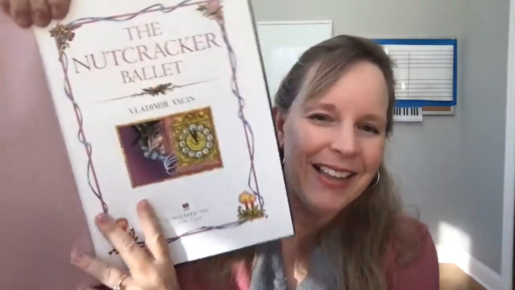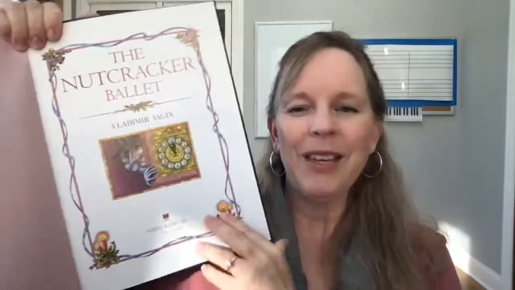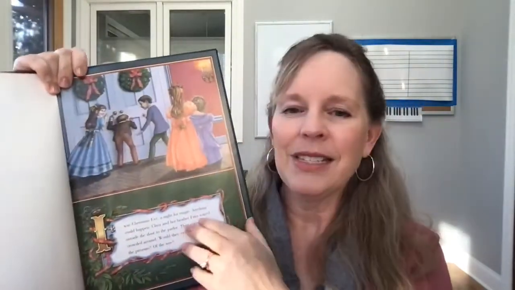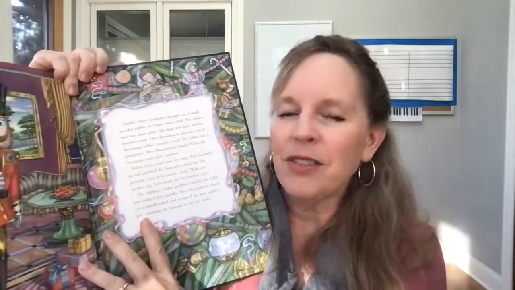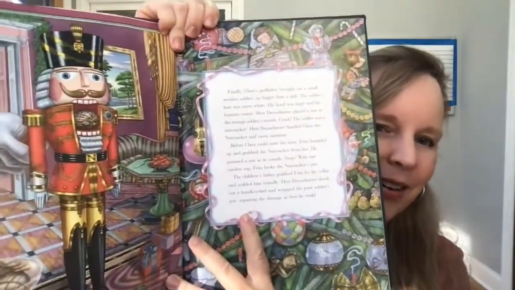And there are so many wonderful Nutcracker books. This one, the cover came off, so you can't tell, but this one is really pretty, has beautiful illustrations, and tells the story of the Nutcracker. So this is linked as well in that blog post, but you could just check out one of these Nutcracker books from the library, maybe even get it on ebook.